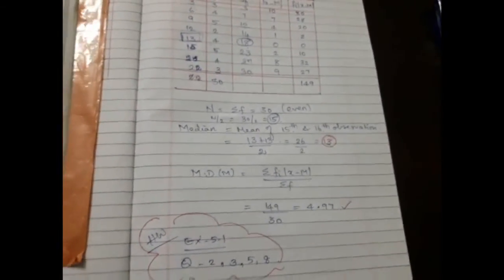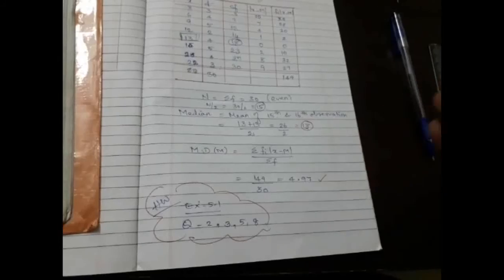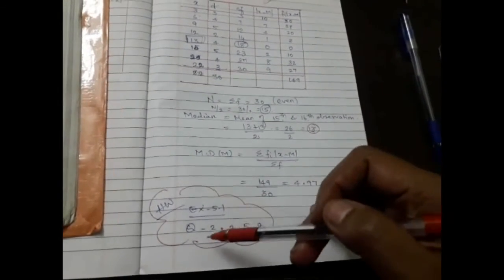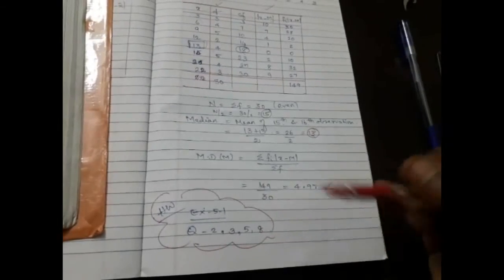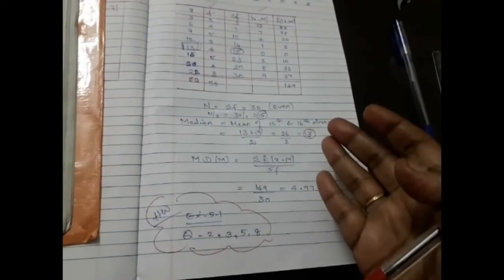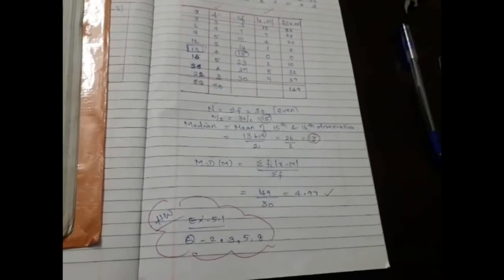Yes, hope you understood. In today's class, we have seen 4 different methods of finding mean deviation for different types of data. So with this, let us wind up today's class, and I want you to do exercise 5.1 questions number 2, 3, 5, 8. As I have done 4 problems of the same model, I have given you 4 questions. So do it on your own, then only you will get better clarity, and you can ask me if you have doubts. Thank you, students.